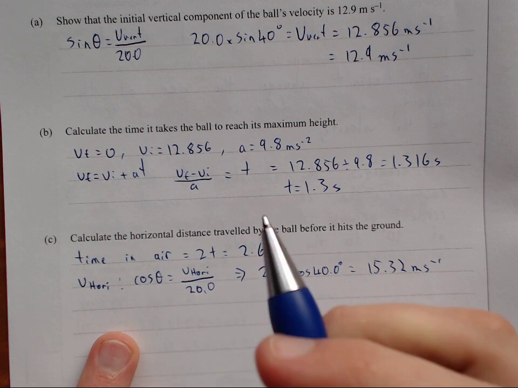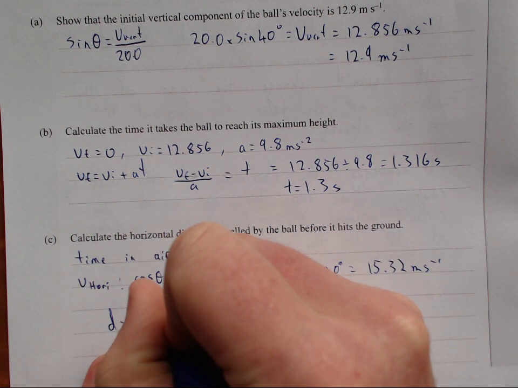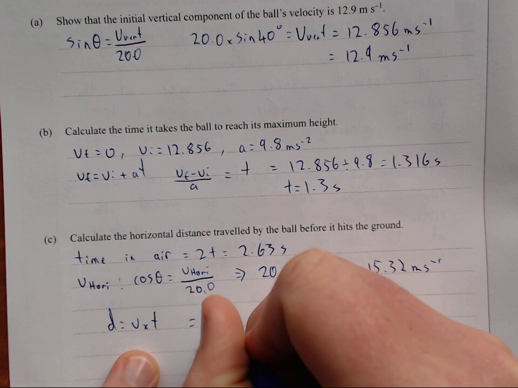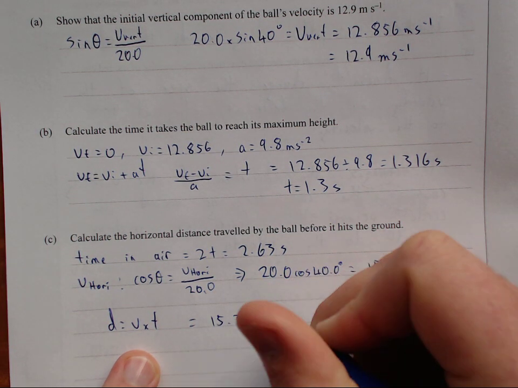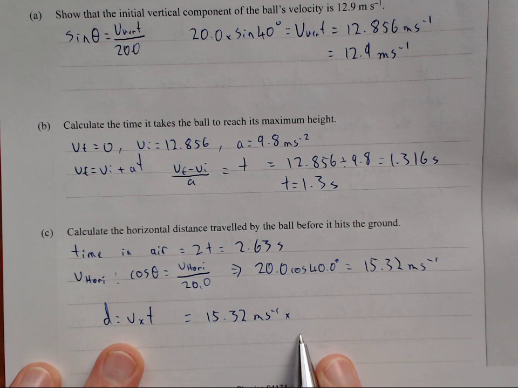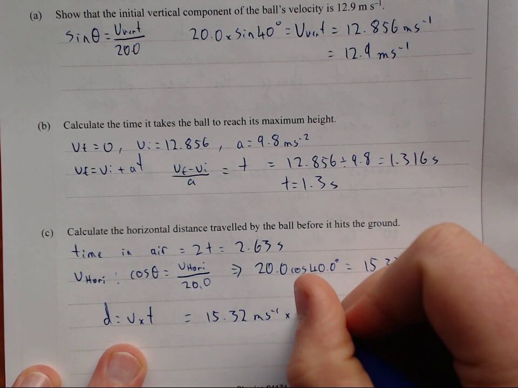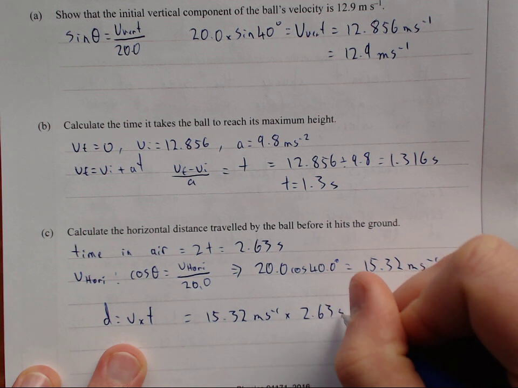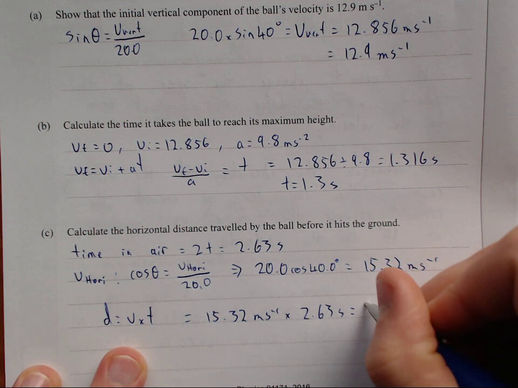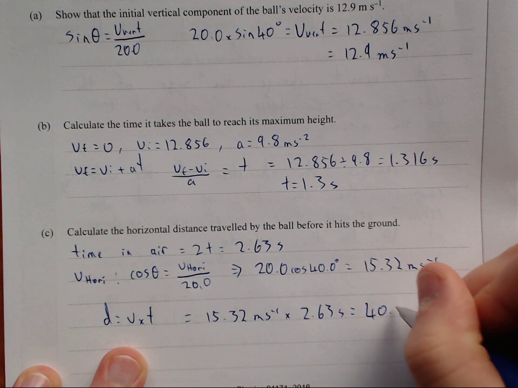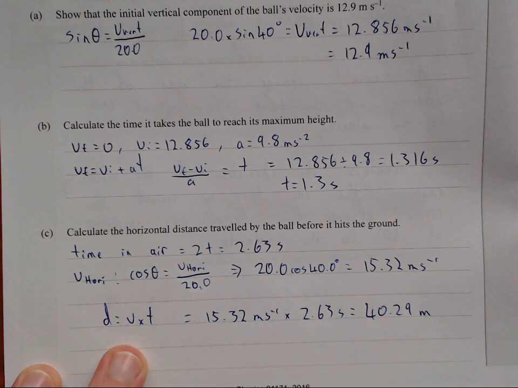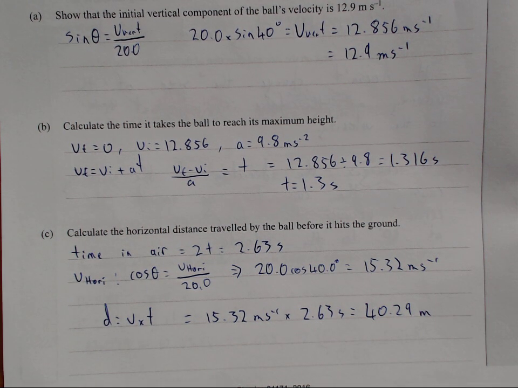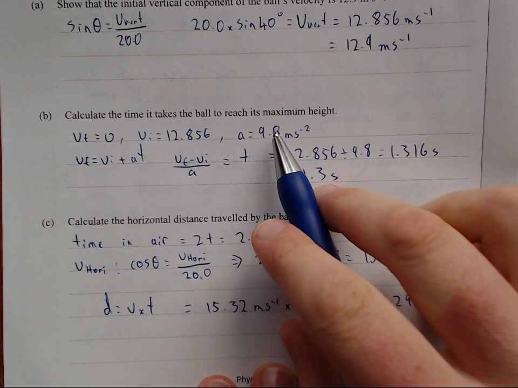Well and good. So we've got the horizontal velocity. We're actually trying to find the distance. So distance is just equal to velocity times time, which is equal to 15.32 meters per second times the time, which is 2.63 seconds, which gives us 40.29 meters.